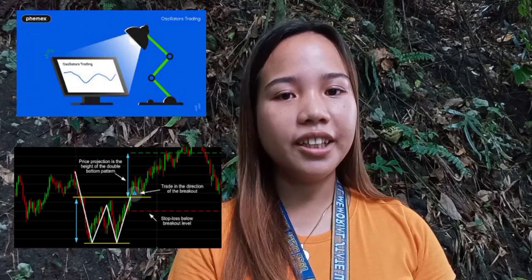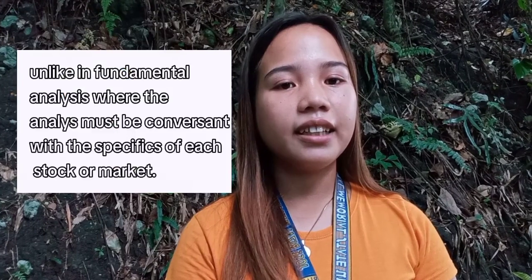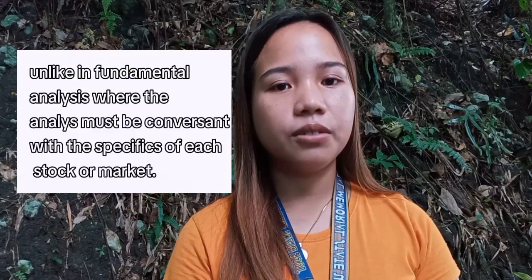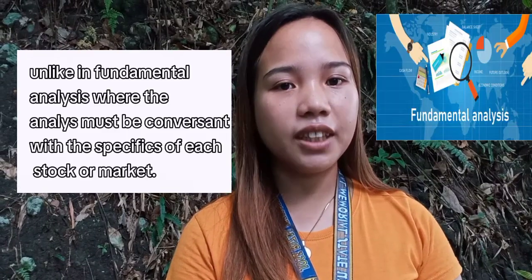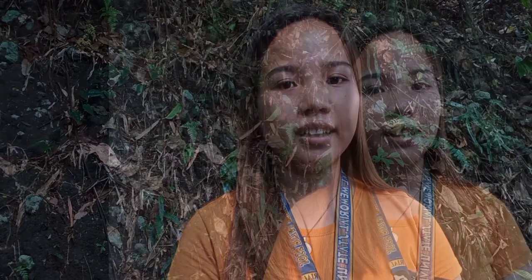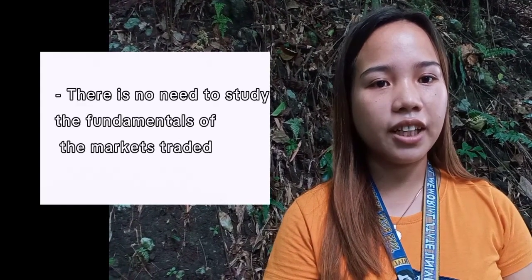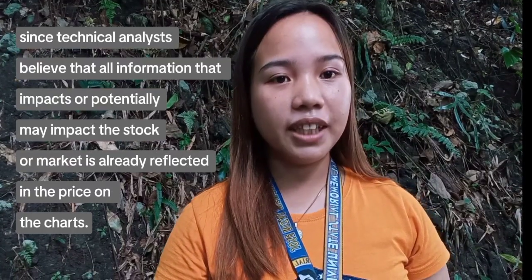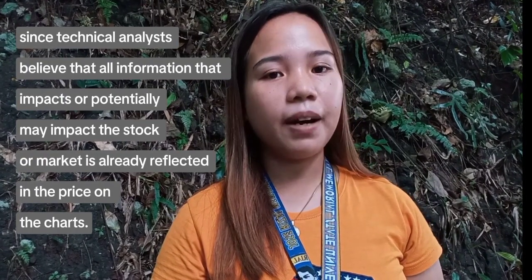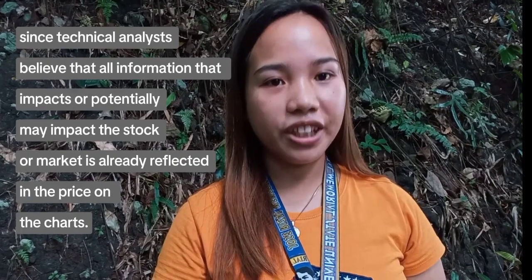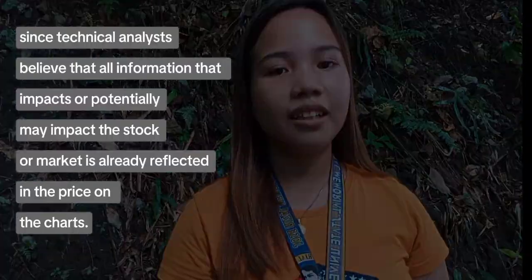No new learning is required to trade new markets or time frames, unlike in fundamental analysis where the analyst must be conversant with the specifics of each stock or market. There is no need to study the fundamentals of the markets traded, since technical analysis believes that all information that impacts or potentially may impact the stock or market is already reflected in the price on the charts.